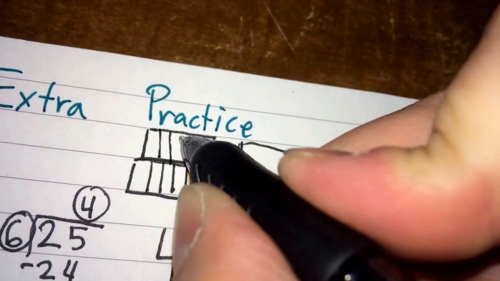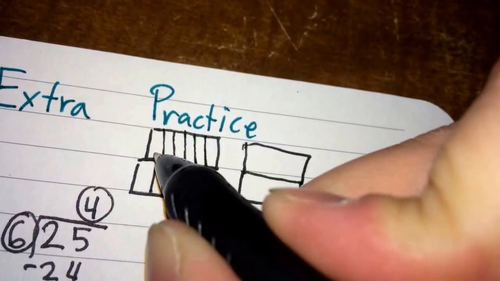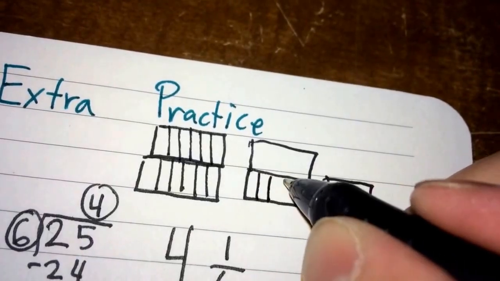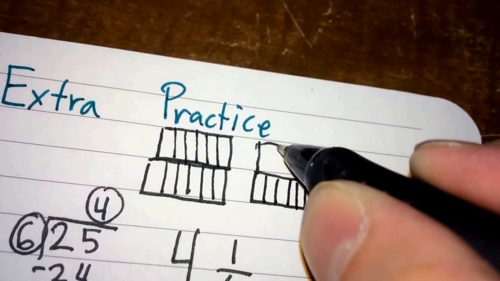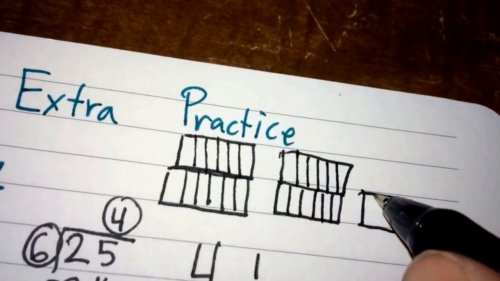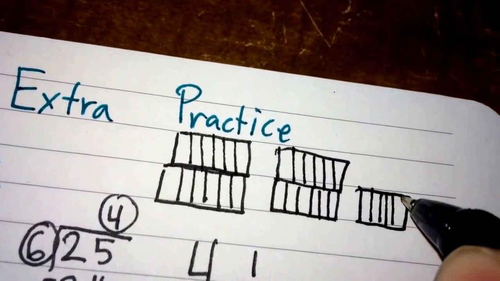Each one, 1, 2, 3, 4, 5, gives me 6 pieces.